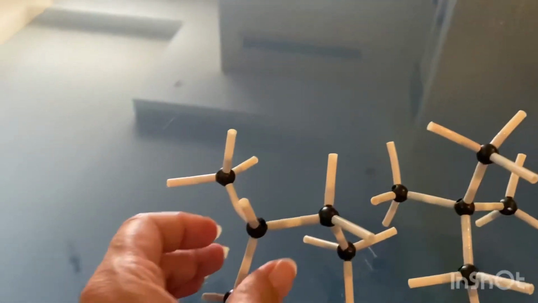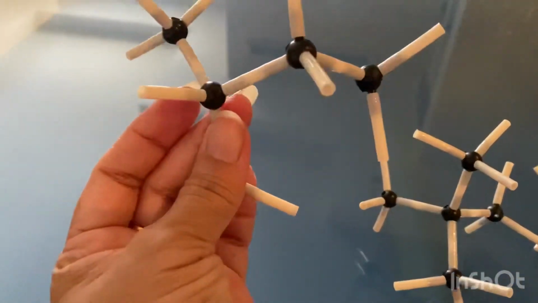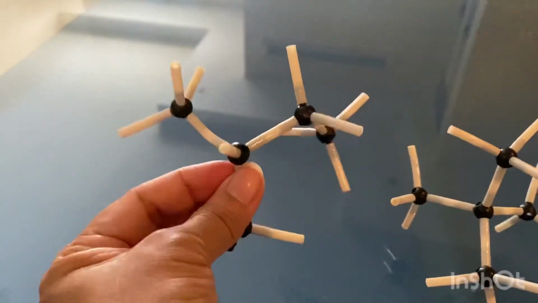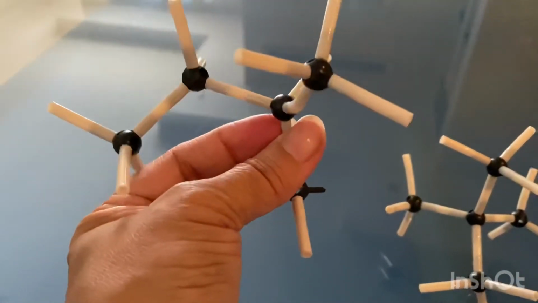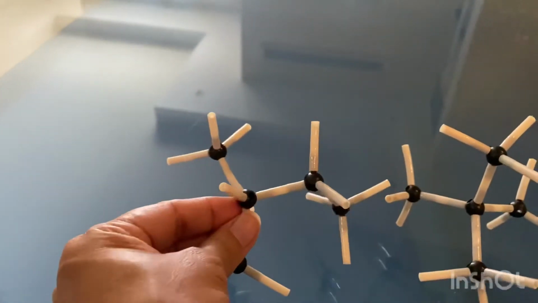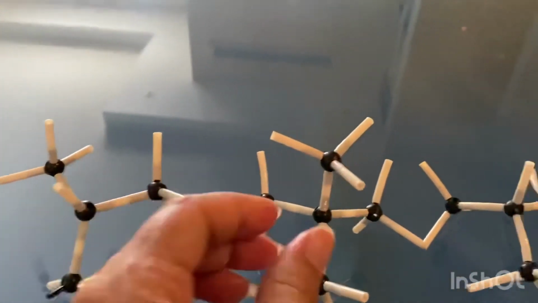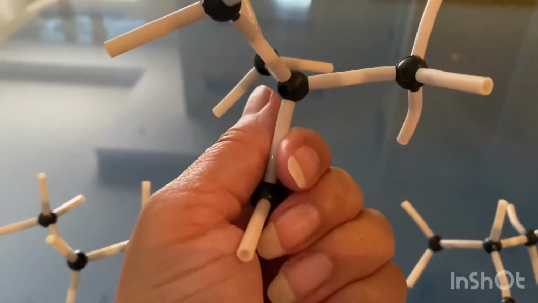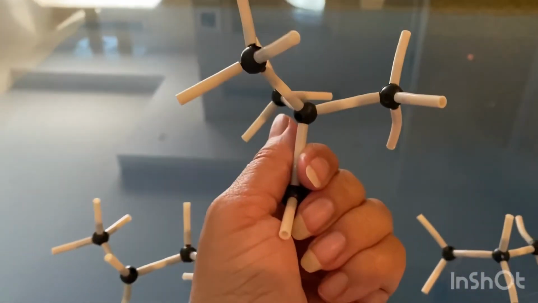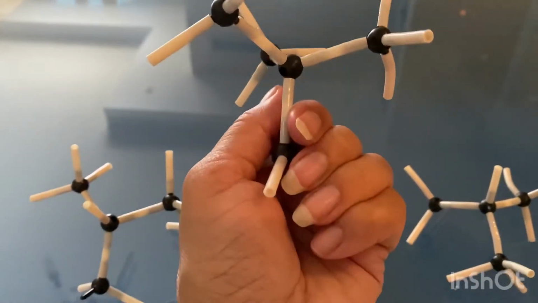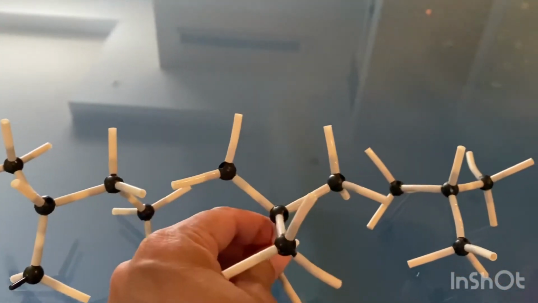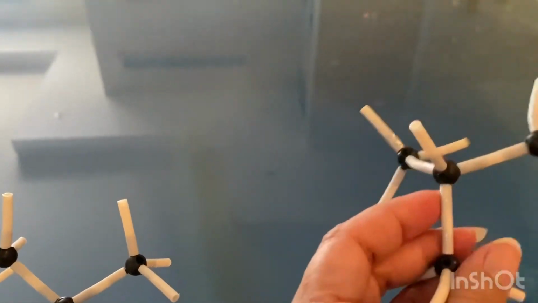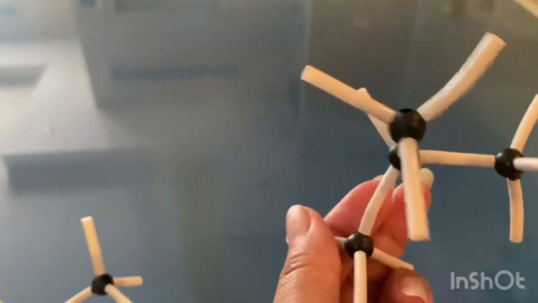I hope you have enjoyed learning these compounds, how they are arranged, how they differ in their connectivities. This one. And of course this one. Yeah. So lovely, so beautiful.